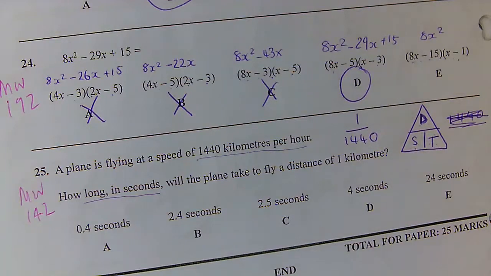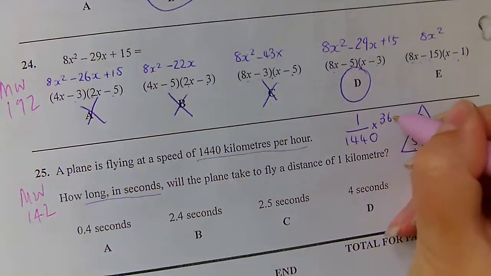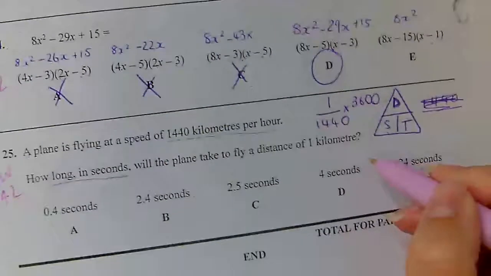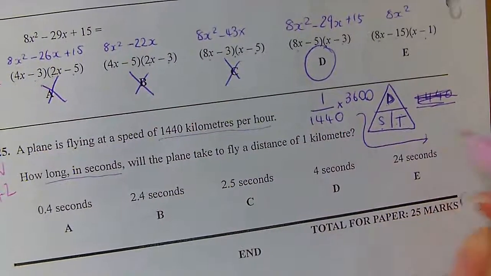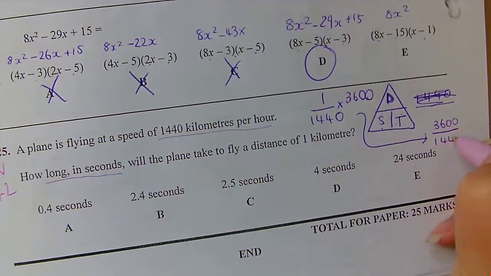hours, right? So what we need to do is to work out how many seconds this is going to be. So what I can do here is how many seconds in an hour is going to be 3,600. So if I times this answer by 3,600, then that's going to give it to me in seconds. So now all of a sudden this number becomes far nicer. So we've got 3,600 over 1440.